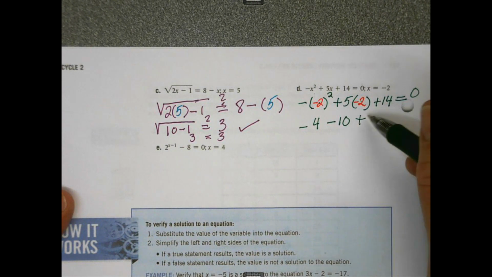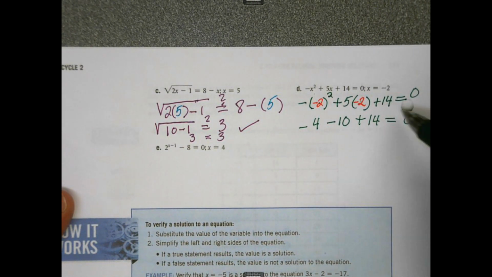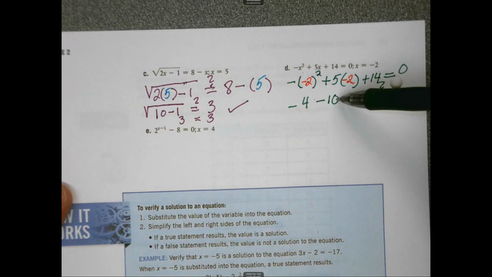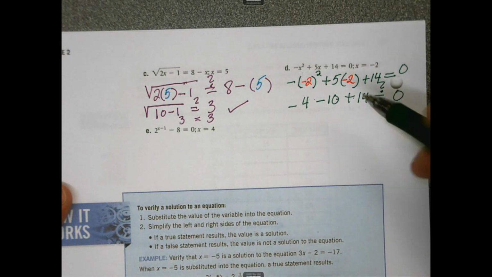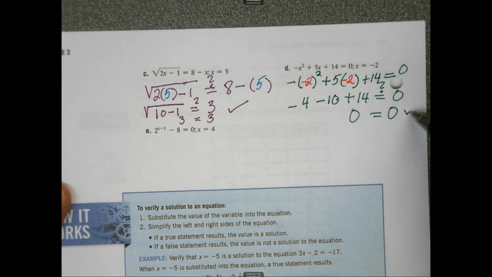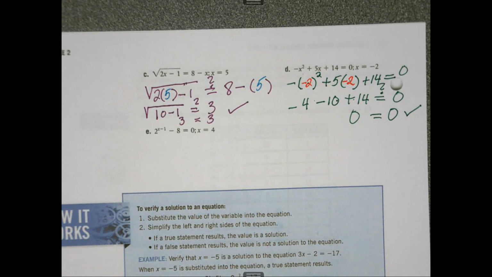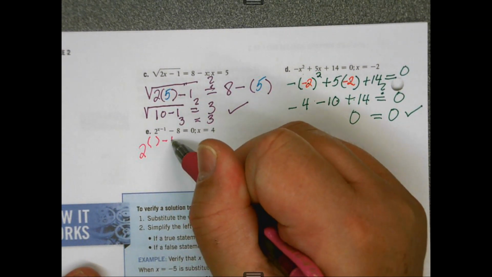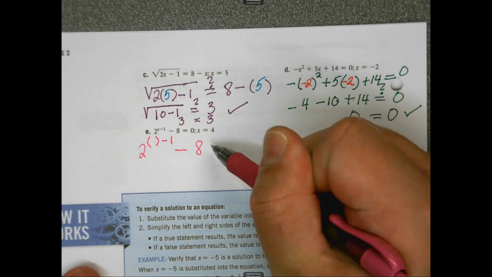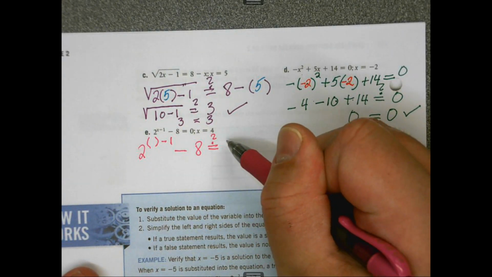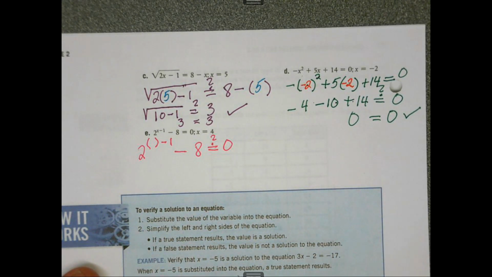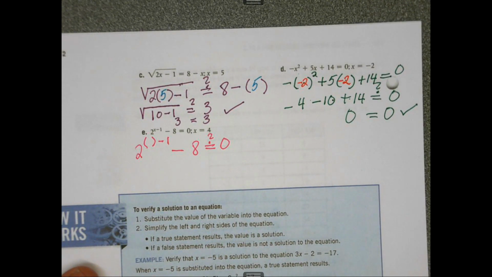E, 2 raised to the x minus 1 minus 8, does that equal 0? Let's see, our x is 4. So I have 2 to the 4 minus 1, which is 2 cubed, minus 8. Does that equal 0? See, 2 cubed is 8, minus 8 does indeed equal 0.